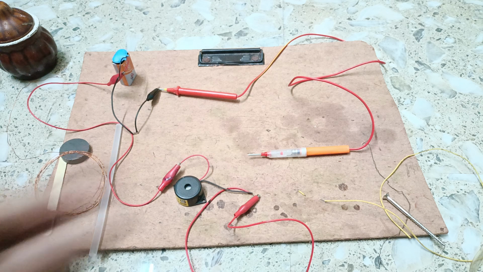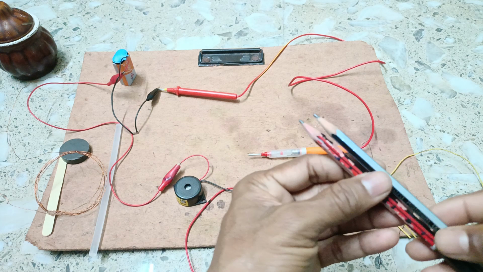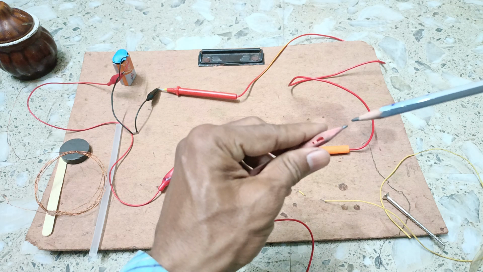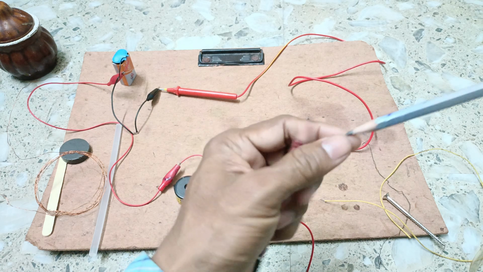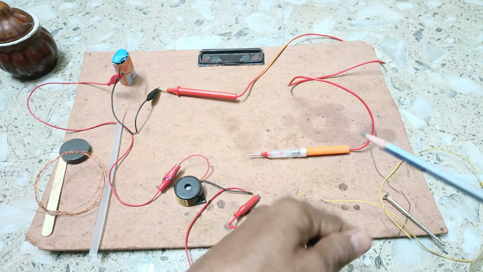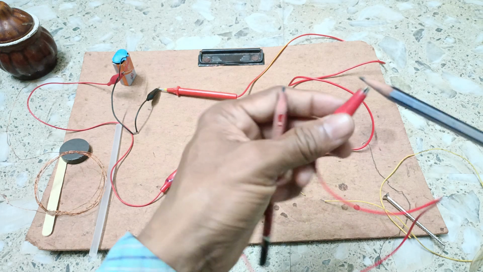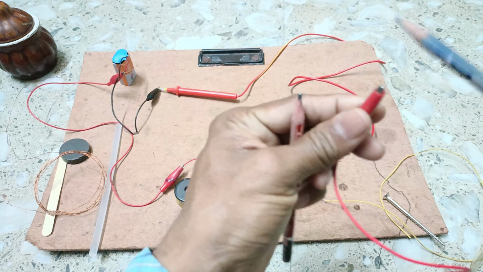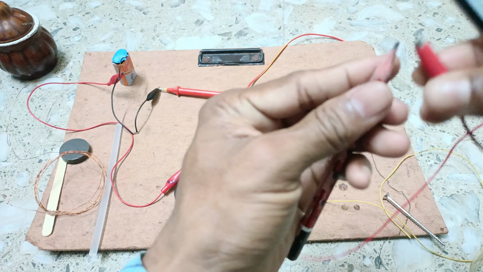You see, we have taken two pencils and connected them in this way, right? You see this is the graphite. Now you check whether current can pass through graphite or not. Let us check.